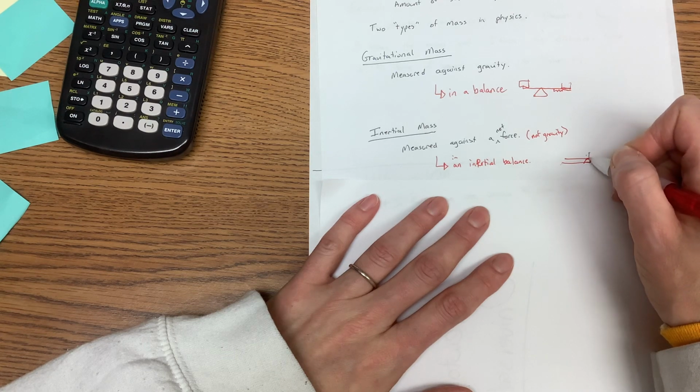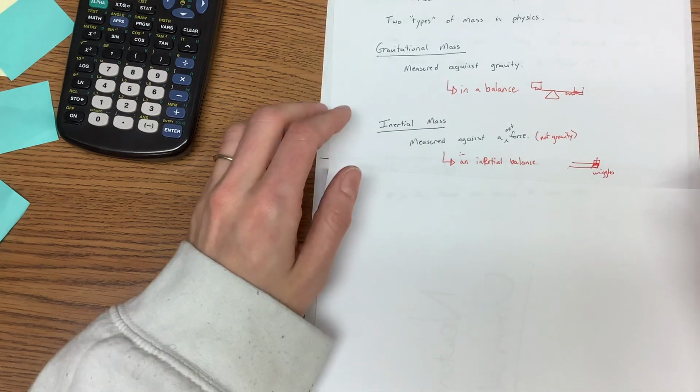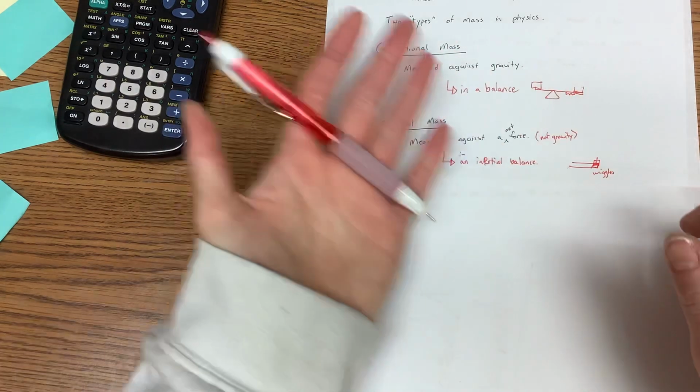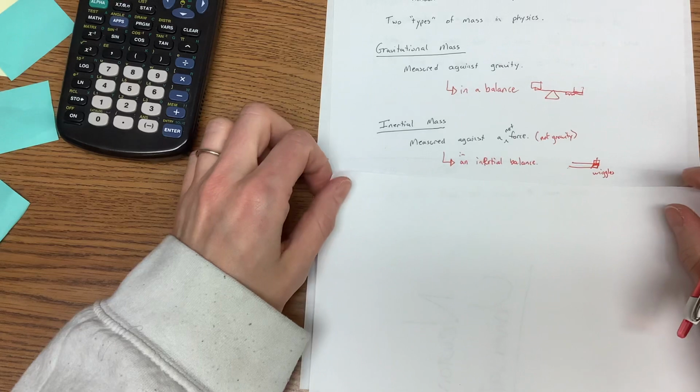Okay, you put your thing in the pan. There's a pan right here, and then it wiggles, and you measure the amount of wiggling. And the amount of wiggling it does tells you how much mass it has, which is just like going like this. Okay, it's the same kind of thing.